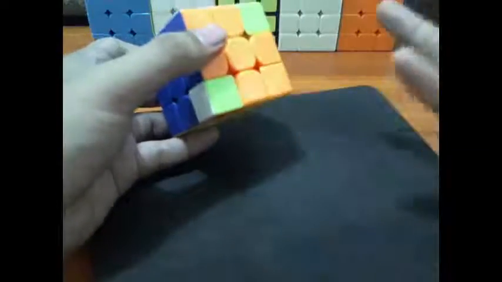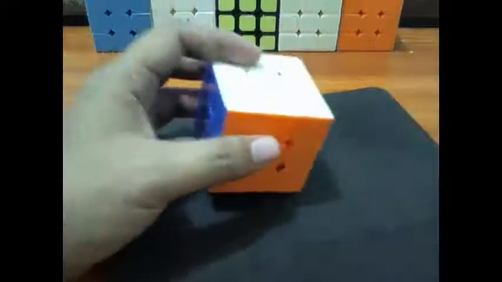So we know that the extra QB, the one that does not belong to the switch, goes to here. So that's the first thing that we're going to do. So in, switch, out, switch. Very easy.